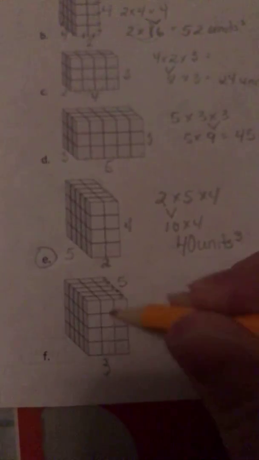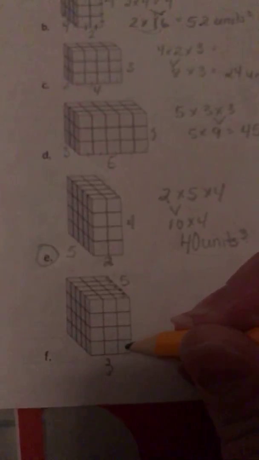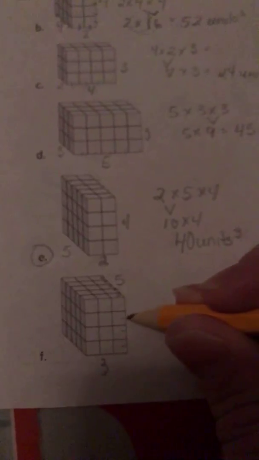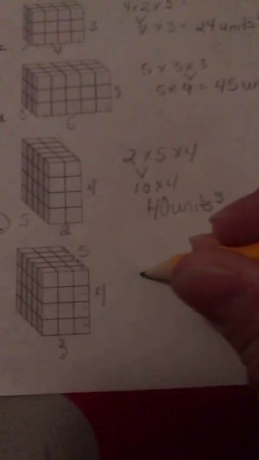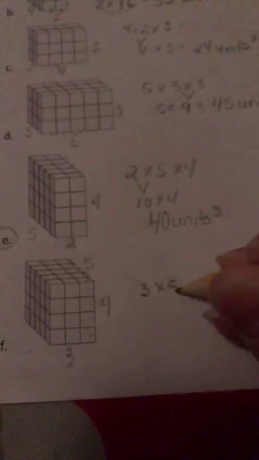So 3 times 5, got my height, 1, 2, 3, 4. And boom, now I have my length times my width times my height. I count my height here. I could also count my height here. Doesn't really make a difference as long as you're going upwards. All right, so 3 times 5 times 4.